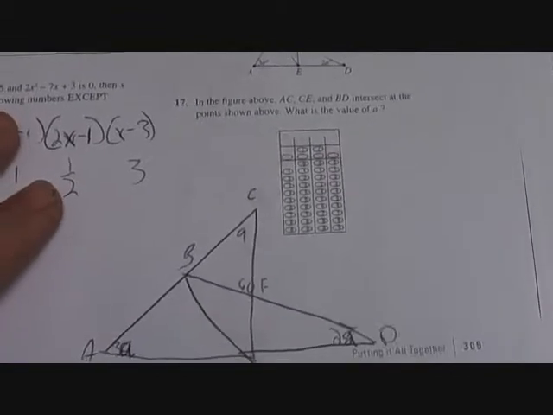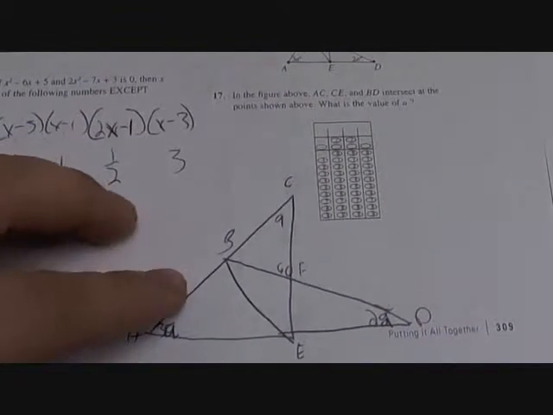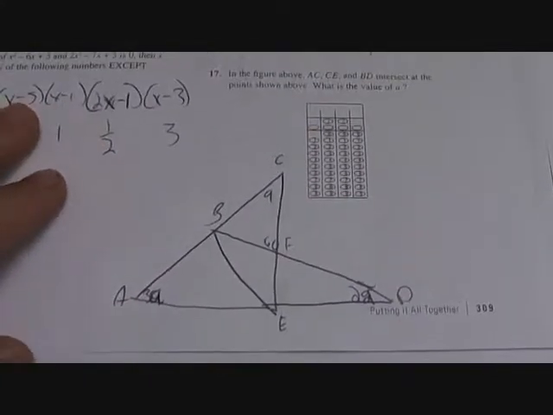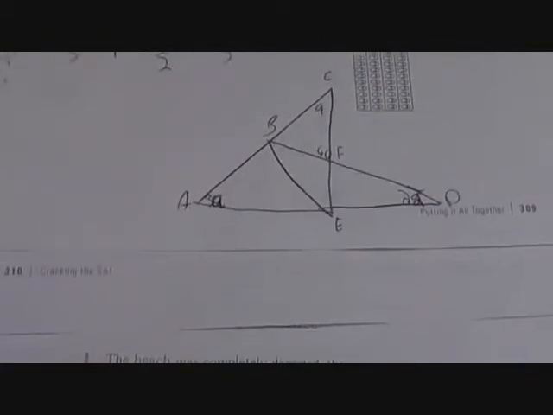Number 17, we did in class, but we're going to do it again for more practice. I redrew it. I'm not the best drawer. I never said I was. So this is the same thing as here, and we're going to solve for a. It's a little bit tricky.